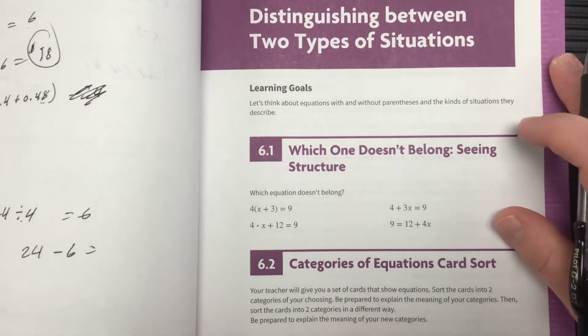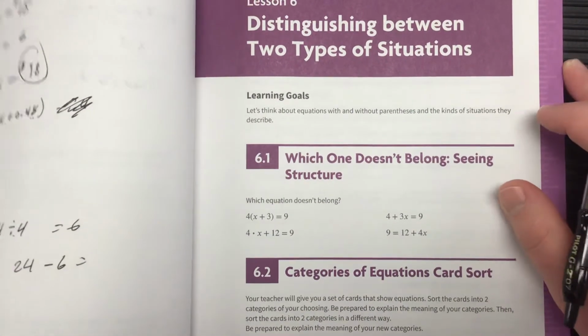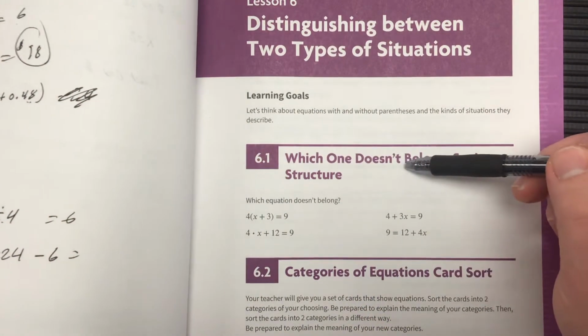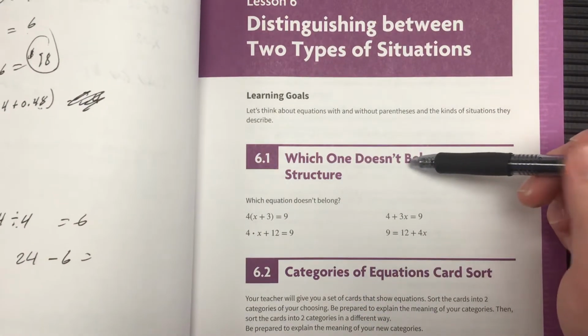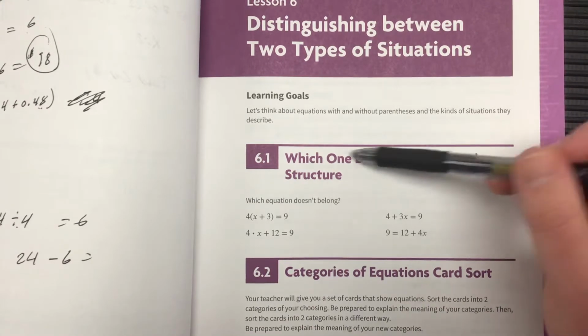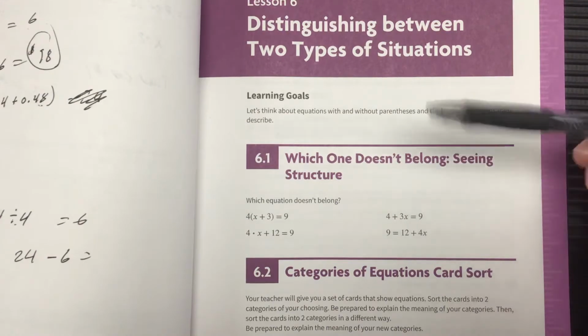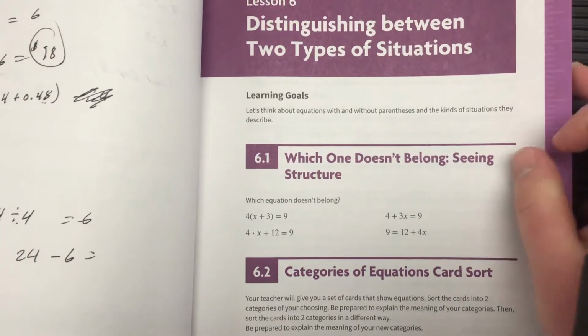All right, let's talk 6-6. So we got two types of situation is what we're working on. And our first problem is another which one doesn't belong. So we're probably picking up on by now that it's going to be all of them, right? You can answer any one you want. Well, let's talk about specific reasons why each one wouldn't belong, all right?